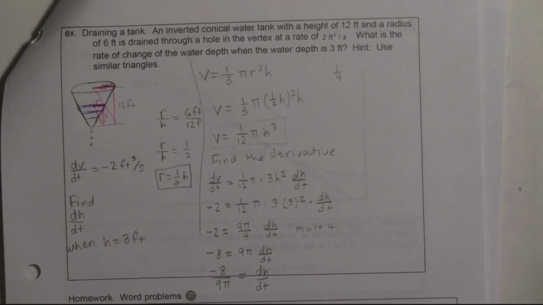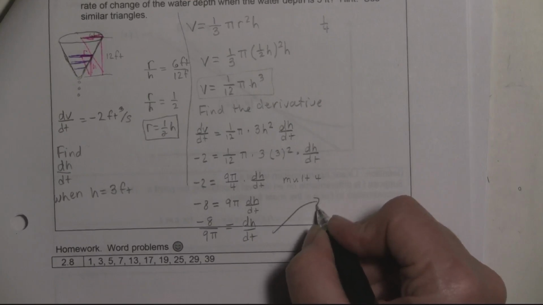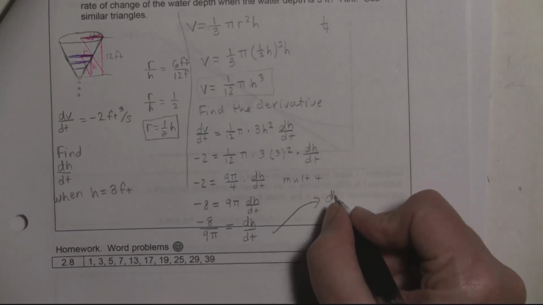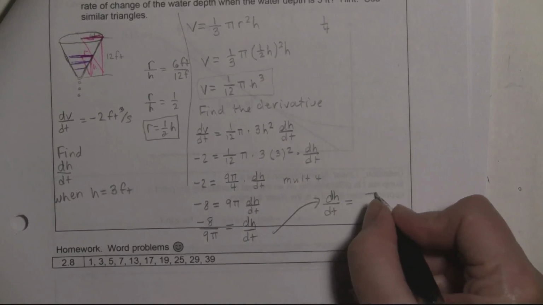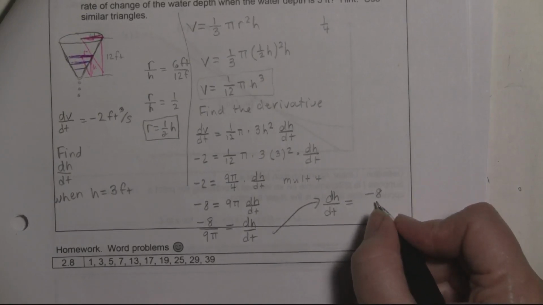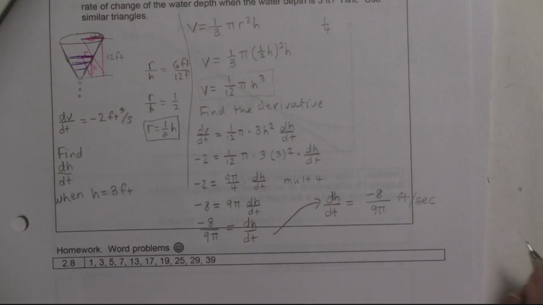I kind of ran out of room and got here into the homework. So I'm just going to put the units on it and put a box around it and call it done. dh/dt equals -8 over 9 pi feet per second. And since they asked for the rate of change of the water depth, I need the negative on it to show that it's going down.